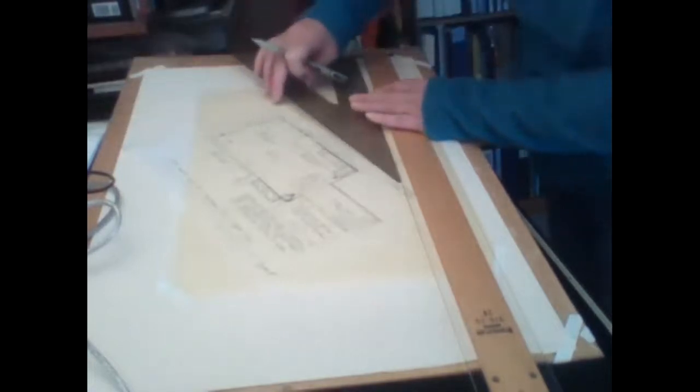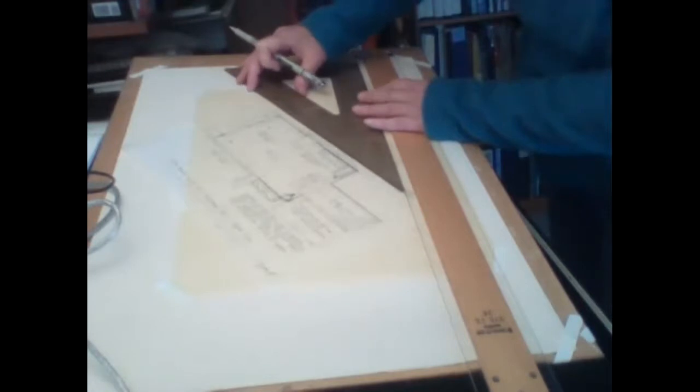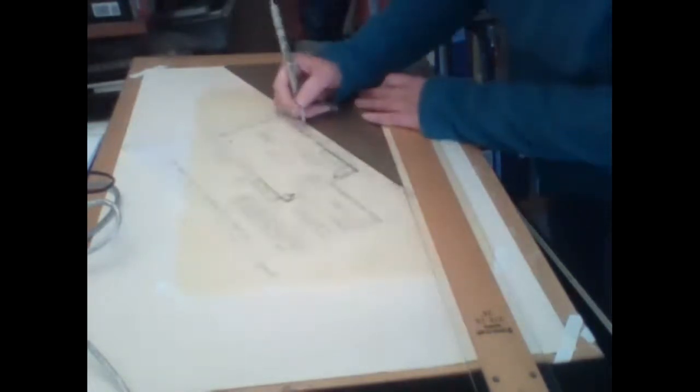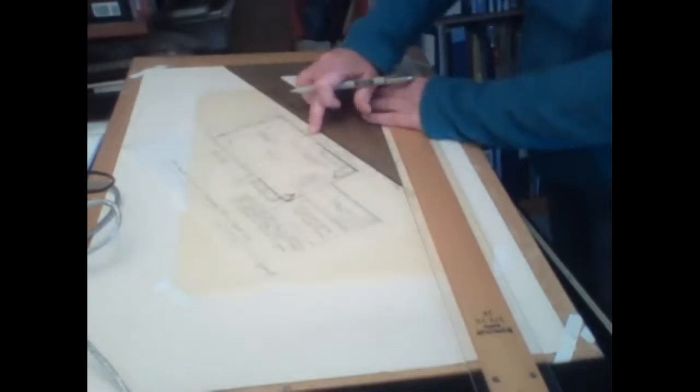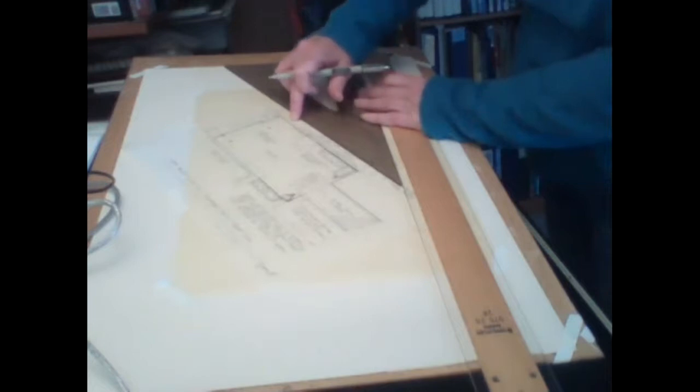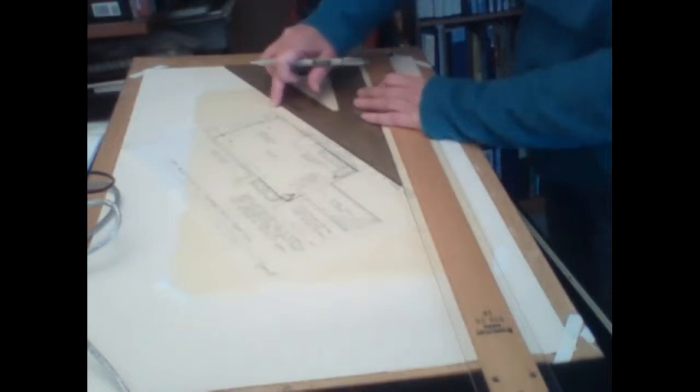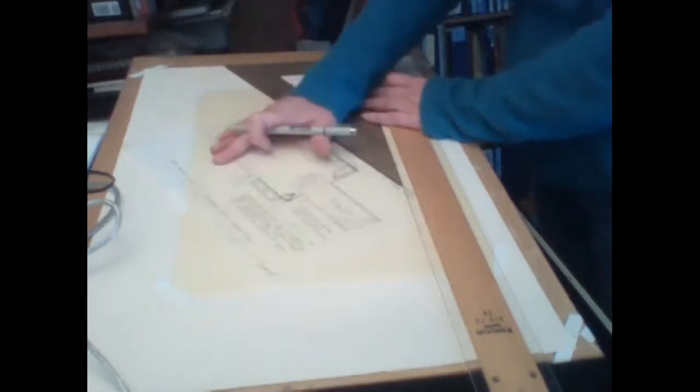And let me do one more thing. I am going to remove the garage, the attached garage, from this drawing, because if I show it, it's going to block a chunk of the patio.